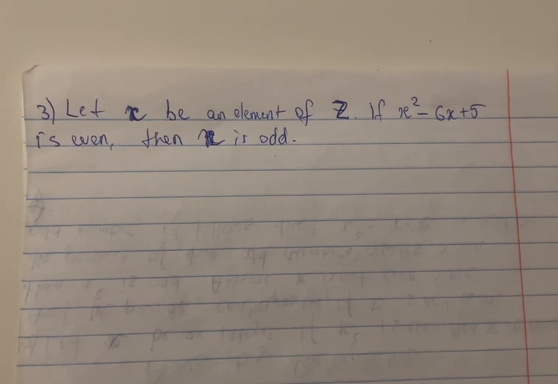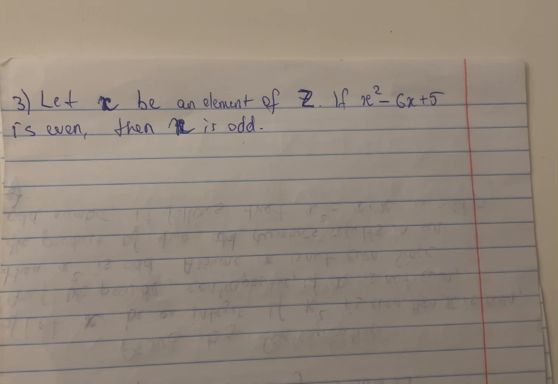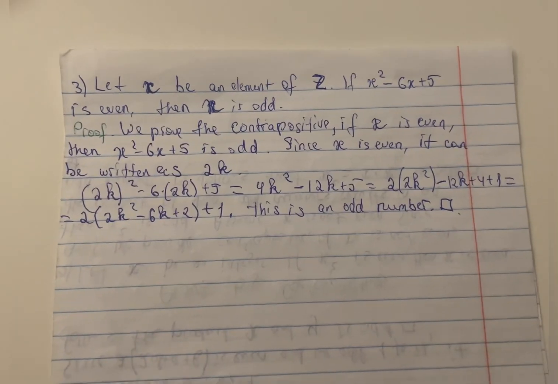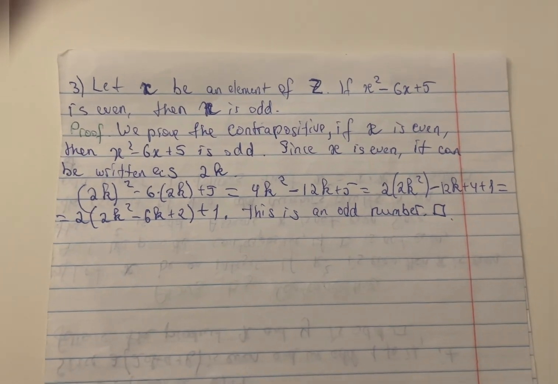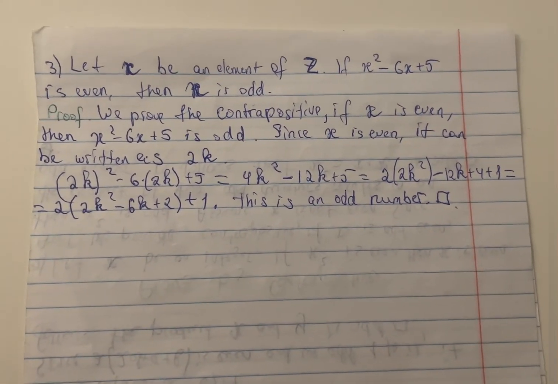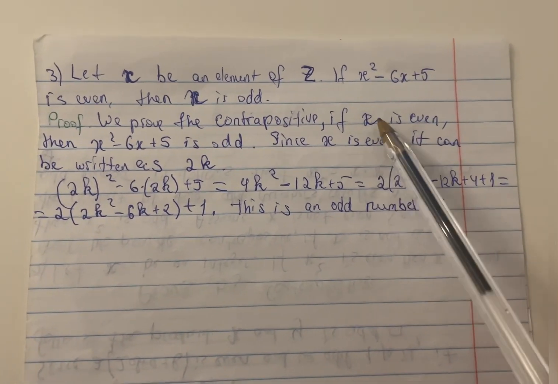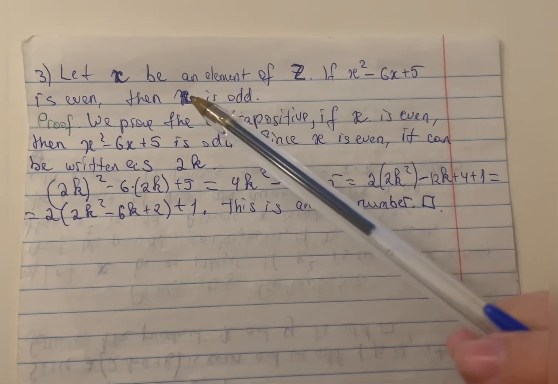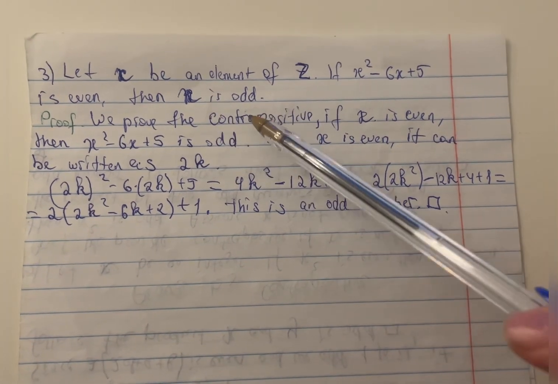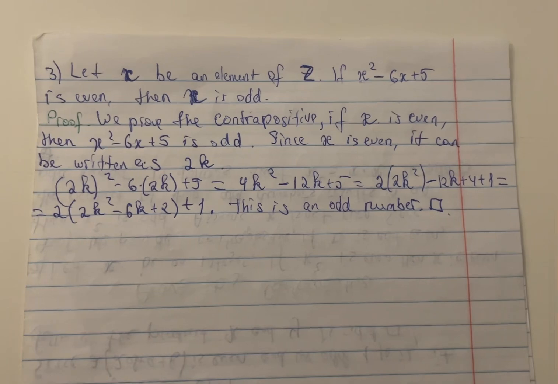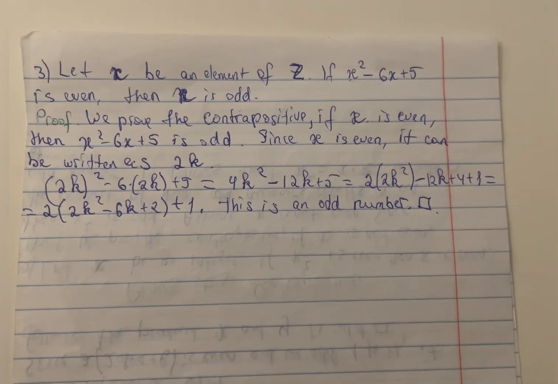Let me write it in a formal way. Here I try to prove it in full. So basically what am I doing? As I said, we make x even to show that when x is even, this expression becomes odd, because we are proving it via contrapositive.